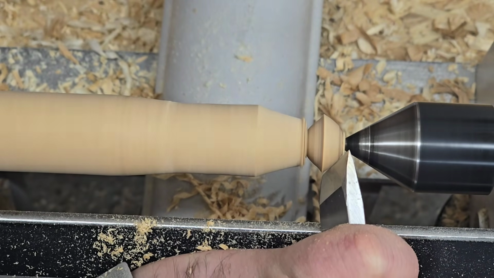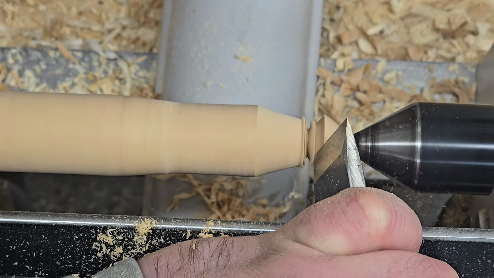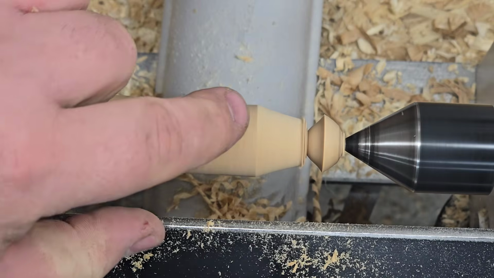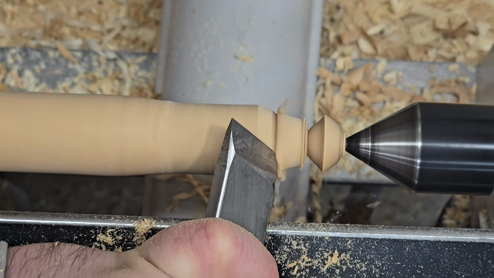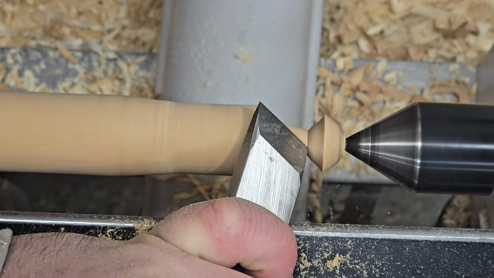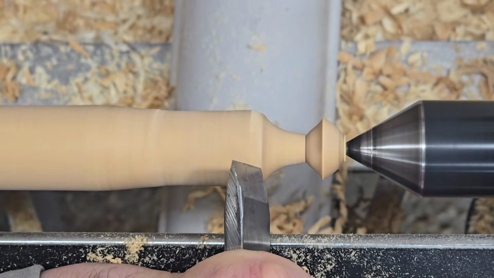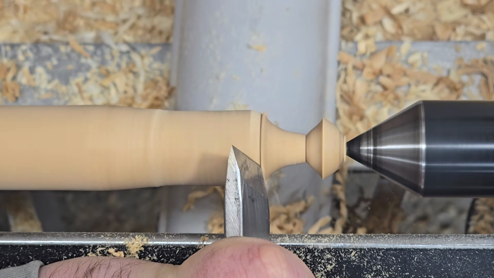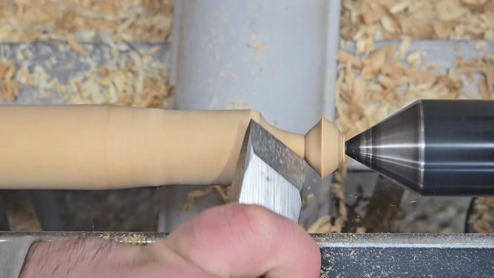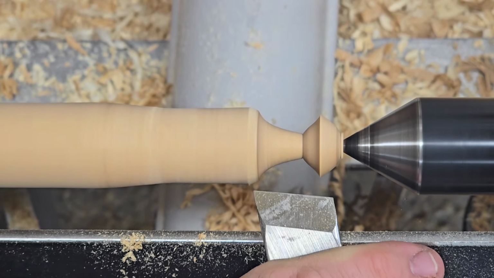I already started a little OG here. And let's see, on this side I want to bring this down. I don't think I mentioned this is a 1-inch skew. So continue on with this cove. Again, you can use a spindle gouge or whatever tool you like to use.